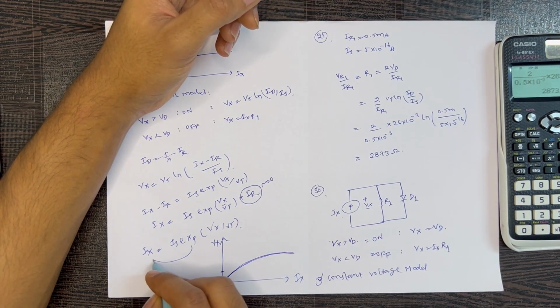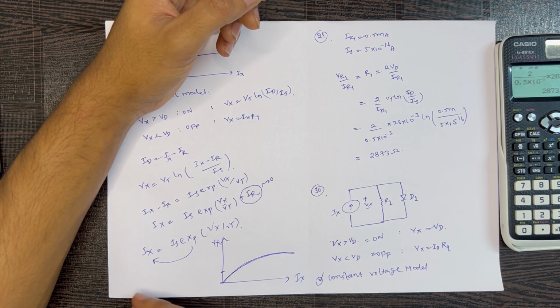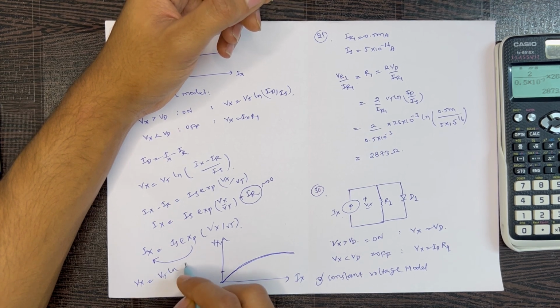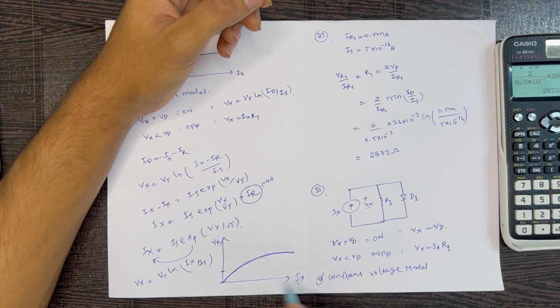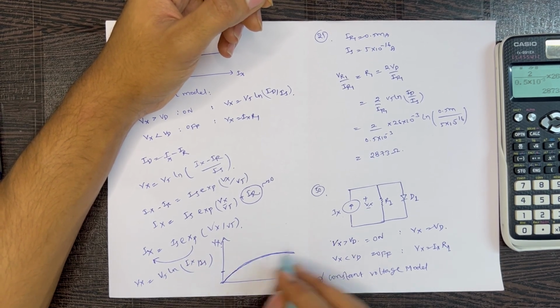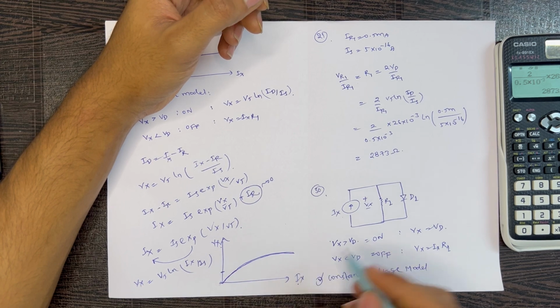Sorry, I need to write the other way. It is Vx equals Vt ln Ix by Is, because the cause and effect are given on the graph. We'll follow the ln graph.